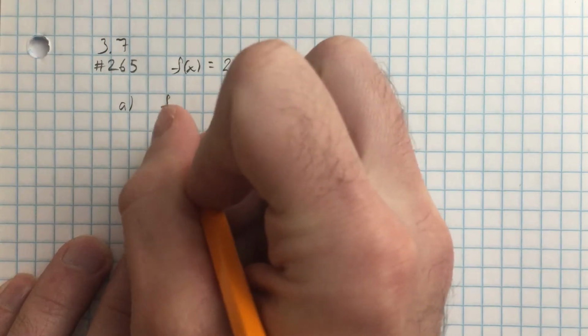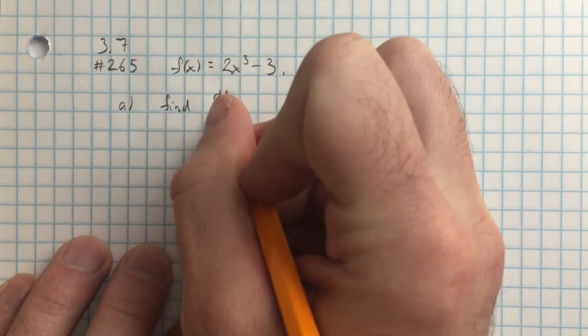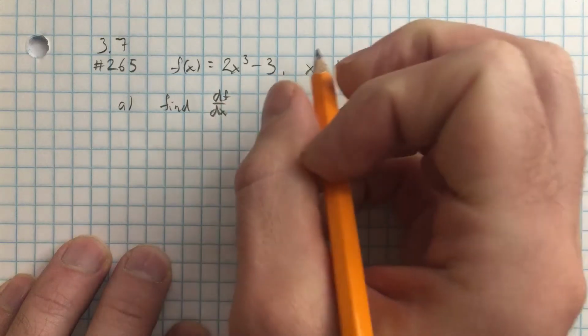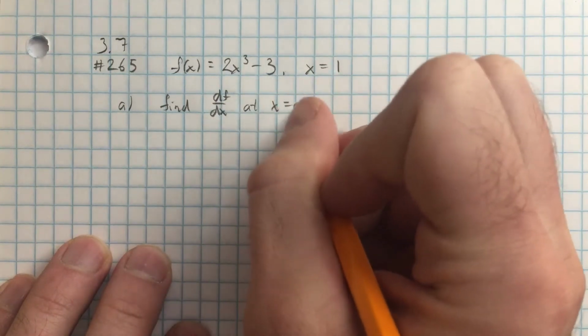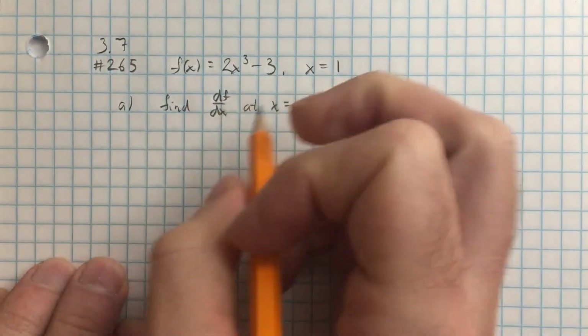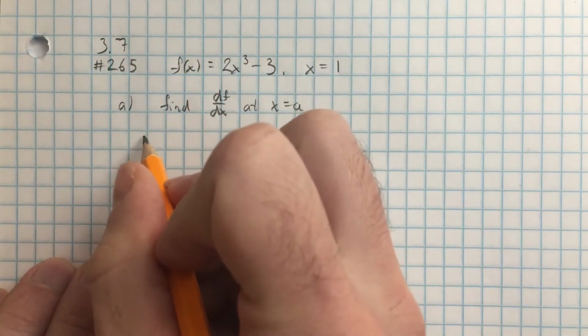Find the derivative of this function at x equals a. All right, no big deal. Nothing new here at all. So we'll take the derivative.